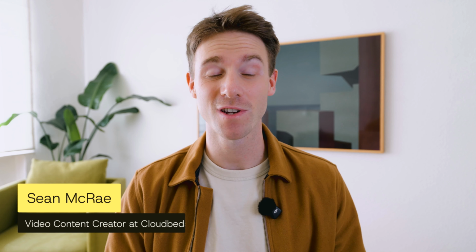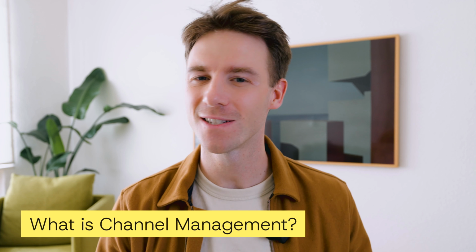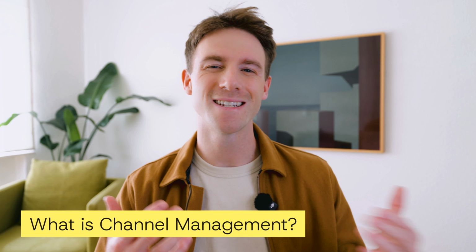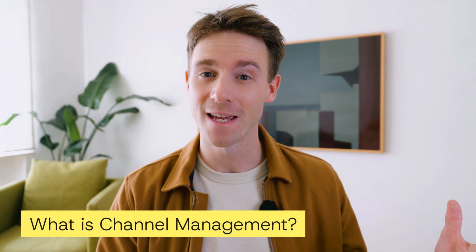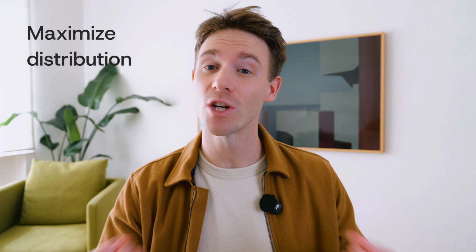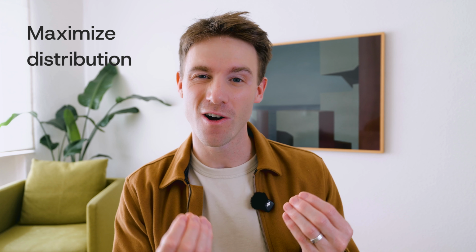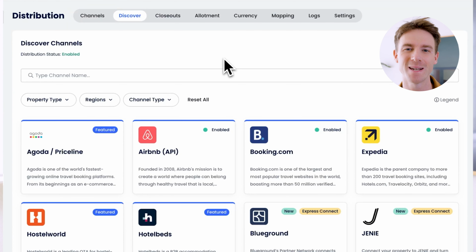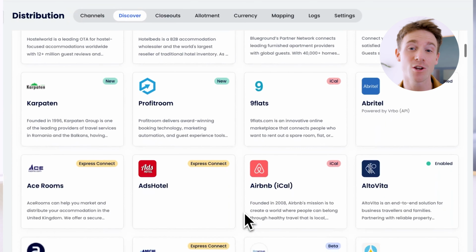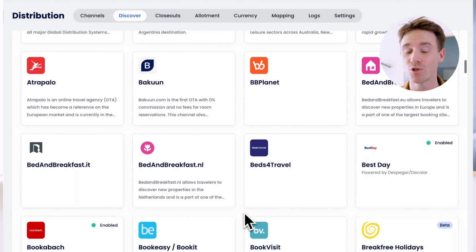On today's docket, we're talking channel management for independent hotels. So let's start with what is channel management. A hotel today doesn't just sell on their own website. You're also selling on Booking.com, Airbnb, and Expedia to maximize online distribution of your rooms. And each of those online travel agents we call channels. And channel management is simply the process of distributing your hotel's rooms across all of those channels, or the ones that you choose to sell on.